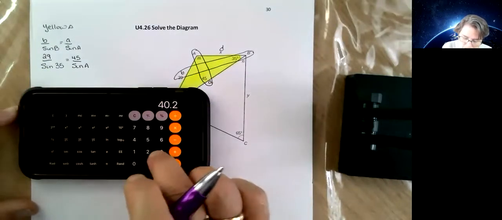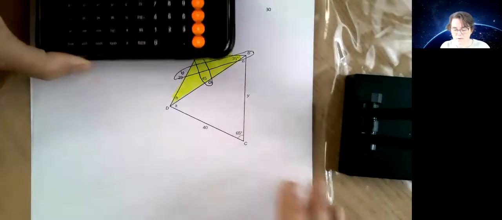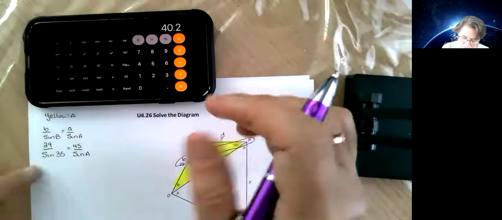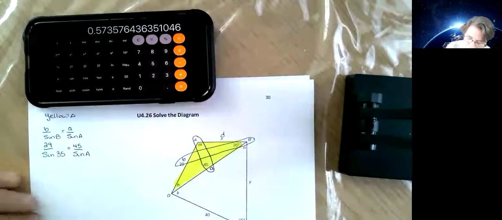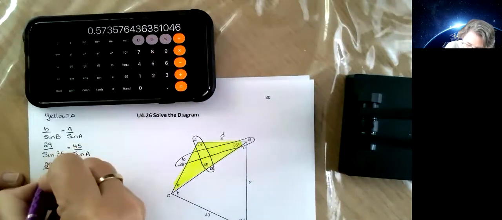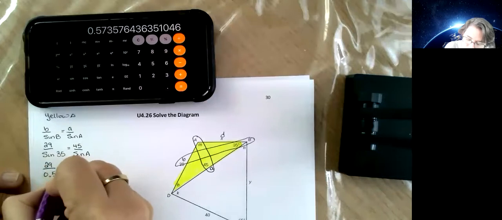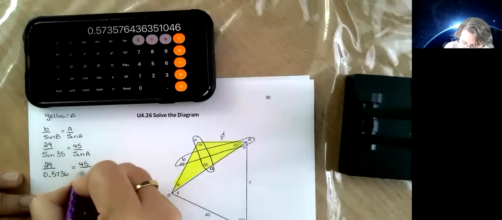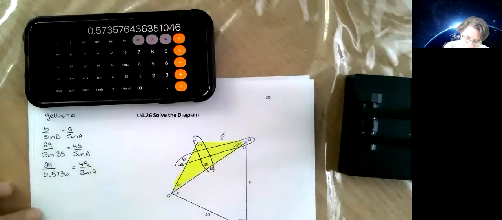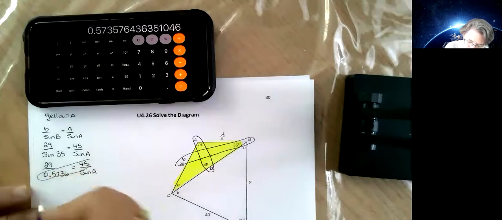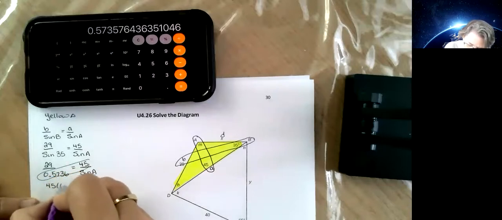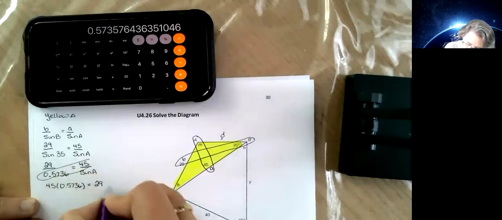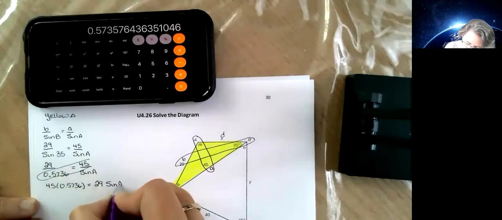All right, where can I, okay, move my paper so we can all see. There we go. So sine 35. So 29 over 0.5736 is equal to 45 over sine a. Cross multiply. 45 times 0.5736 is 29 sine a.